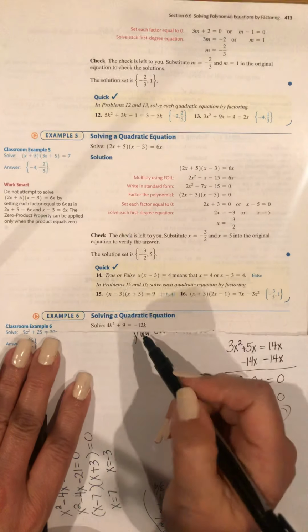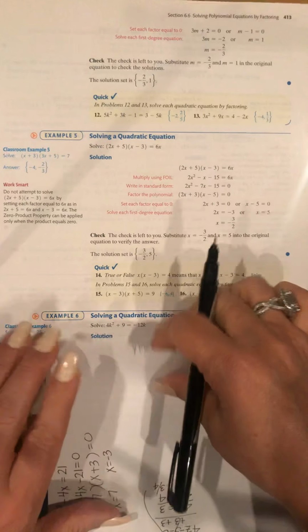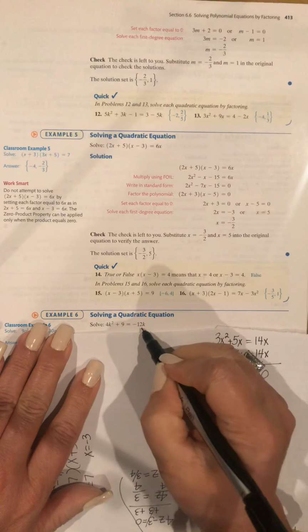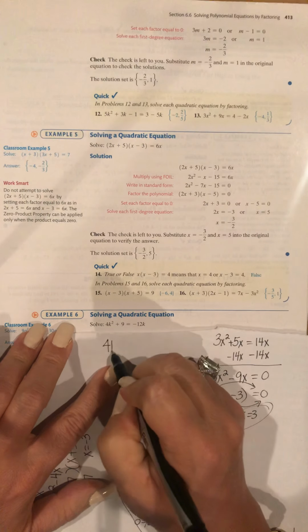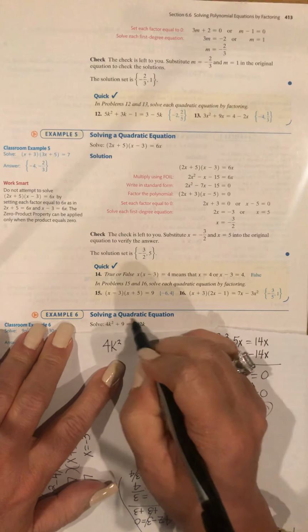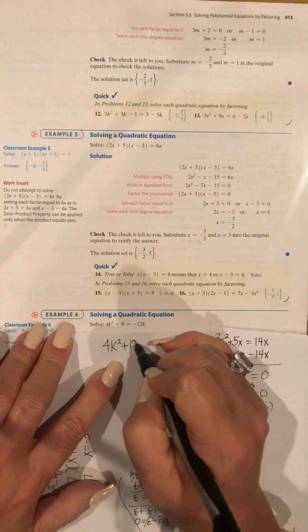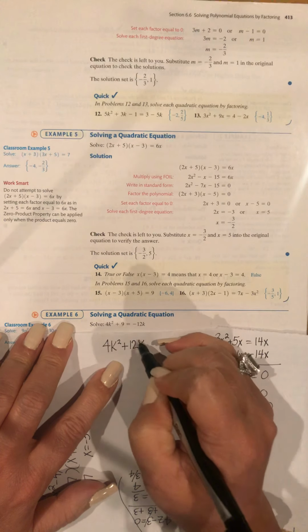For example 6, we want to bring negative 12k to the other side. And so we have 4k squared. This negative 12k is going to become a positive 12k on the other side, and I'm putting it right in the middle.